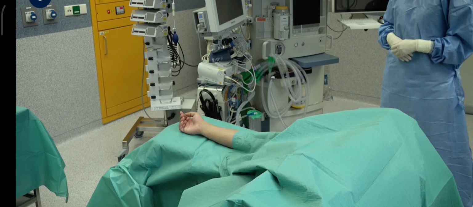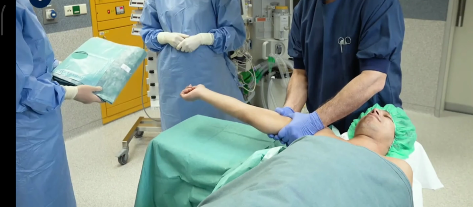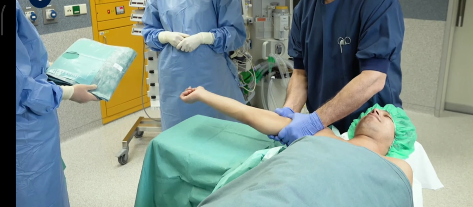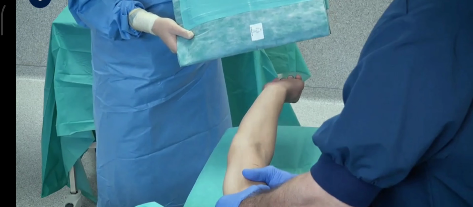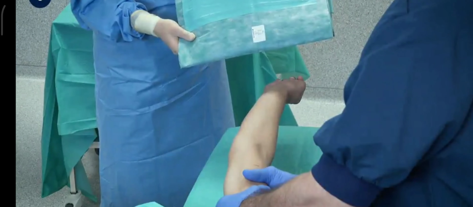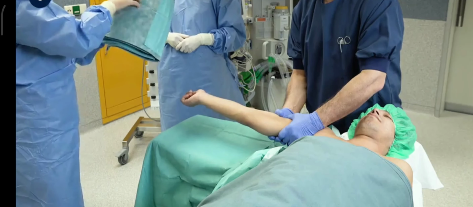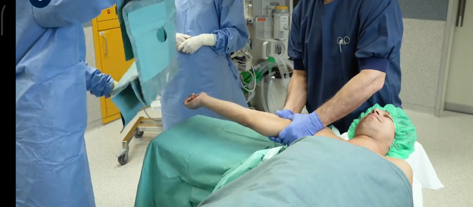An alternative to this configuration is an extremity sheet. This sheet can be used on the upper limb or lower limb and is positioned as follows. One side of the sheet is labelled, indicating which side should face the patient. With the correct orientation established, the sheet is unfolded, again with care taken not to cause any contamination.